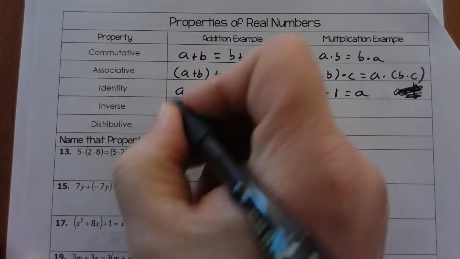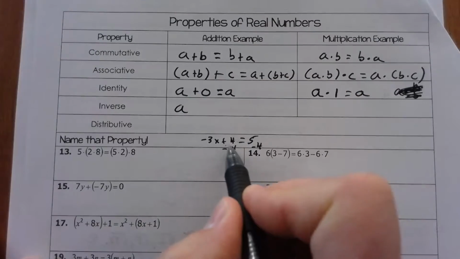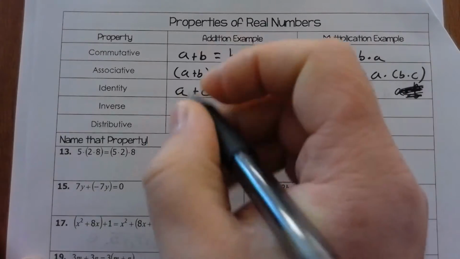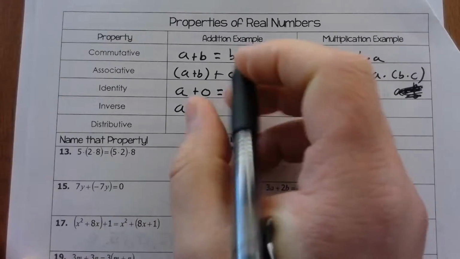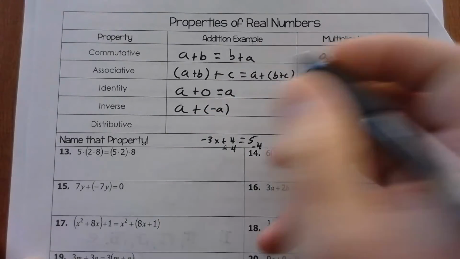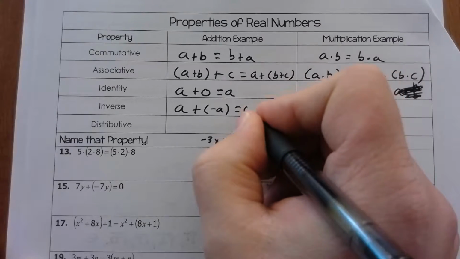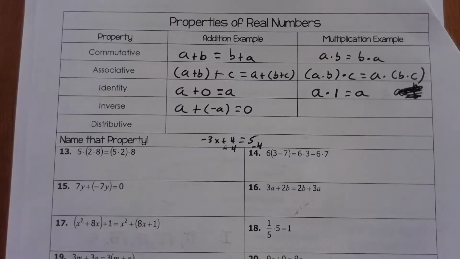So your inverse, right? This is also your inverse property at work down here. Your inverse property for addition is A plus negative A is equal to 0. Okay?